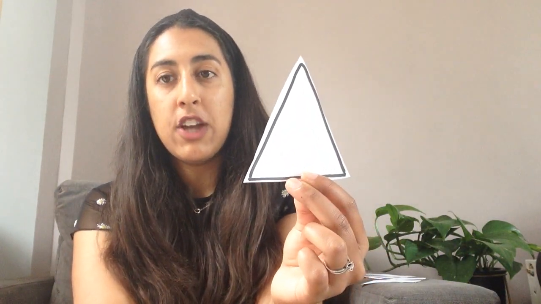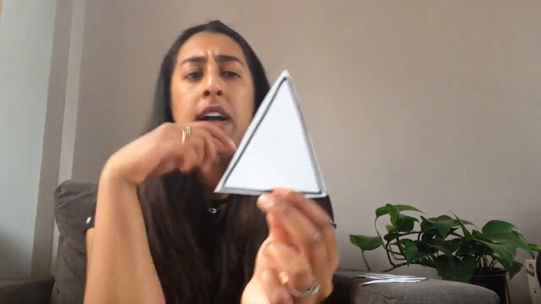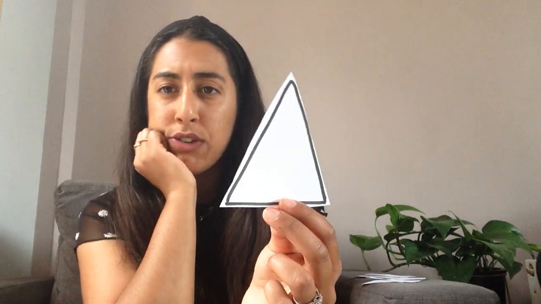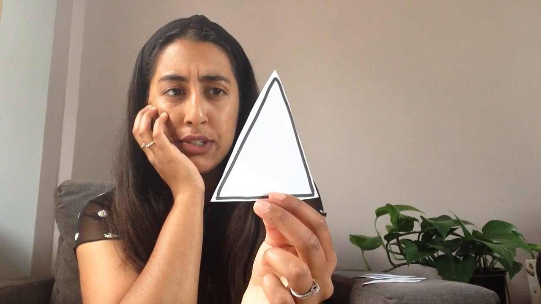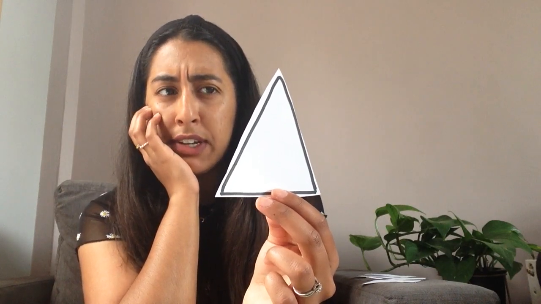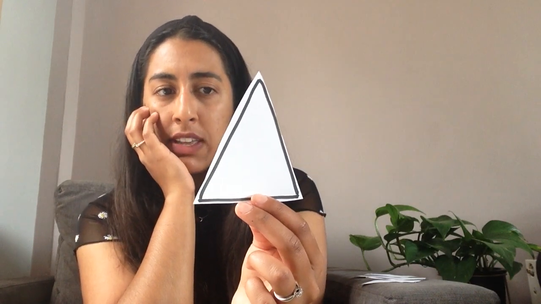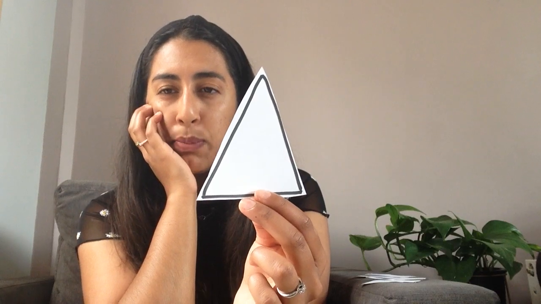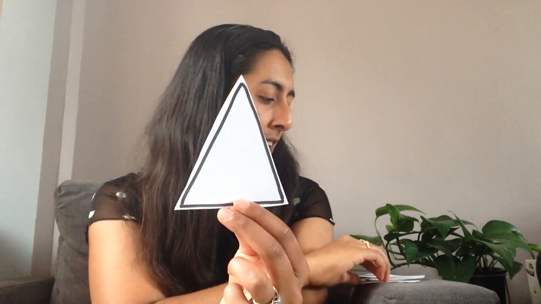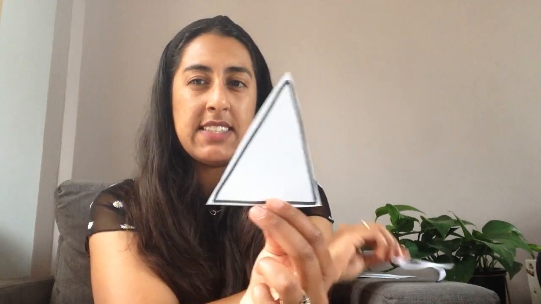Let's look at a different shape. Let's look at this shape. What shape do I have here? A triangle. Fantastic. Now, I need to figure out a way to fold this triangle so that I can cut it in half. Now this one might be a bit tricky because it's got pointy sides, hasn't it? And a square has got nice straight sides. And a triangle doesn't have nice straight sides. It's a bit pointier. So let's have a little explore.